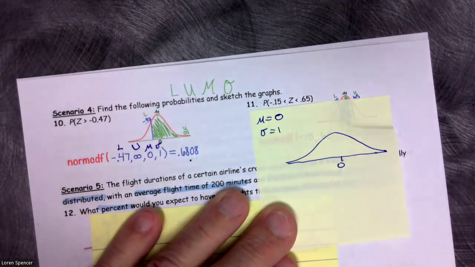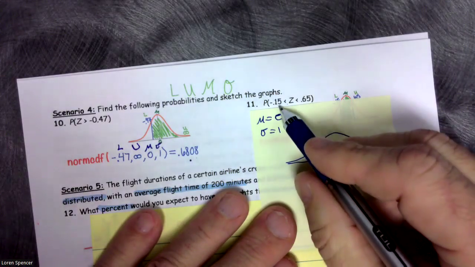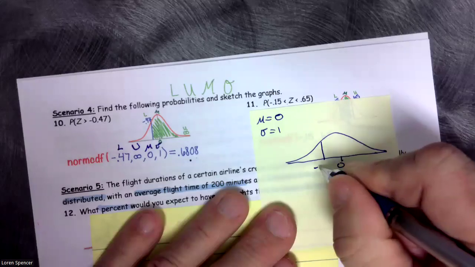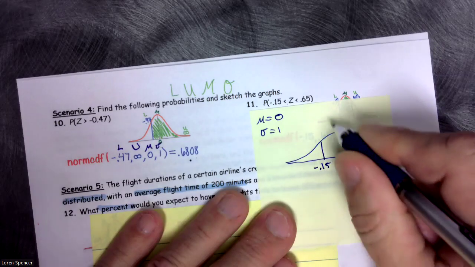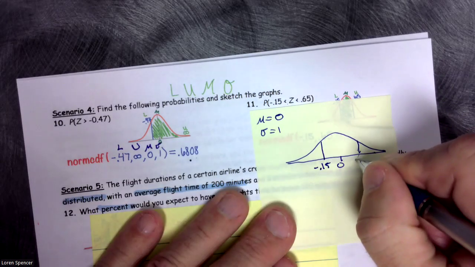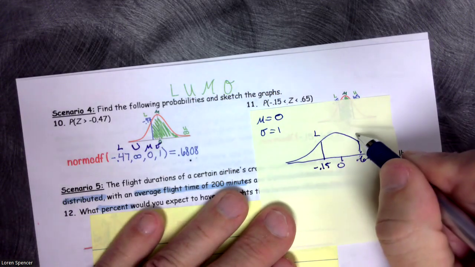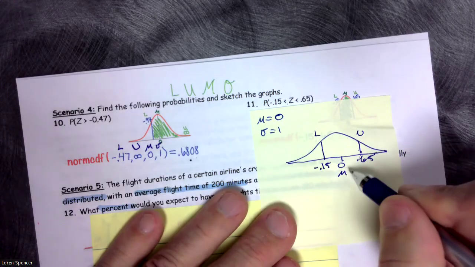So there's my mean, 0. And this is a negative z-score, so it's going to be on the low side, because this is a number line. The negatives are on the low side and the positives are on the high side. This is my lower, this is my upper, this is my mean.